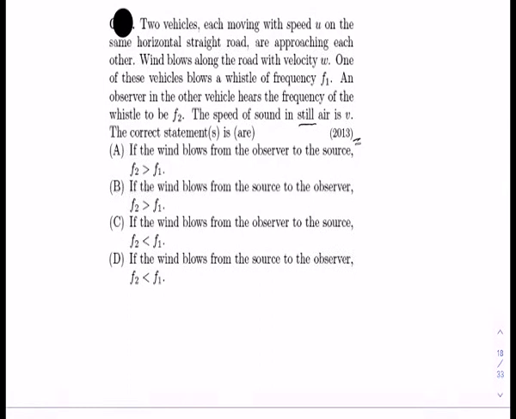So you have to find out, four statements are given. If the wind blows from the observer to the source, f2 is greater than f1. If the wind blows from source to the observer, f2 is greater than f1.